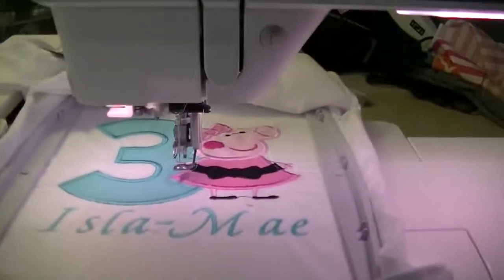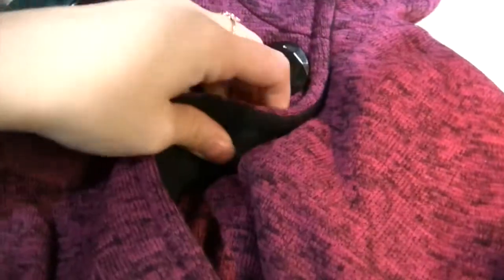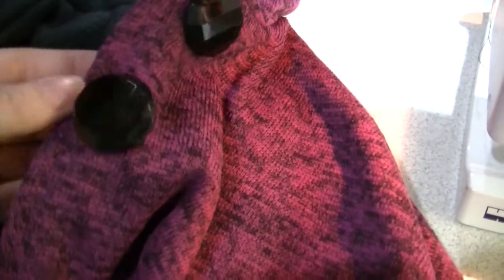So just finished embroidering this. Finished my niece's poncho with her new buttons. I actually kind of like how I did it. I don't normally like to do shank buttons. There they are. I like to put a reinforcer button on the back. Not sure if anyone else does that. And then here's how a traditional one looks.